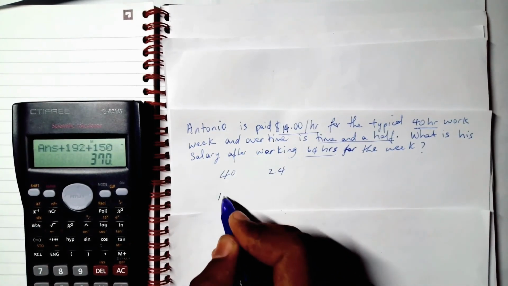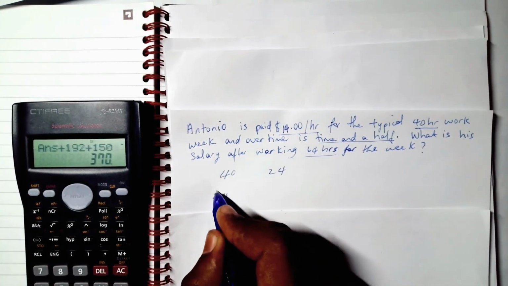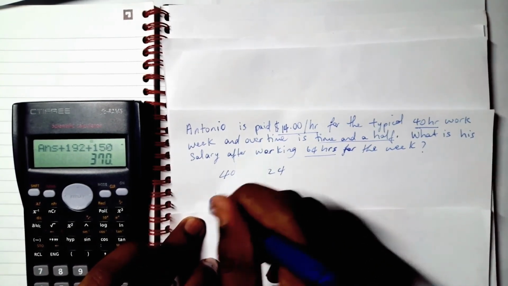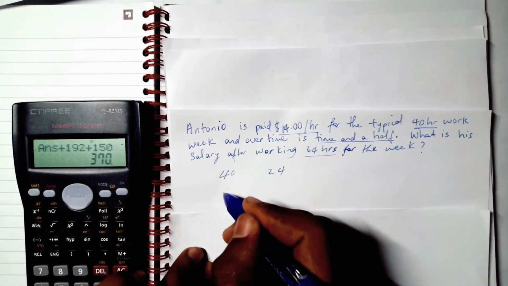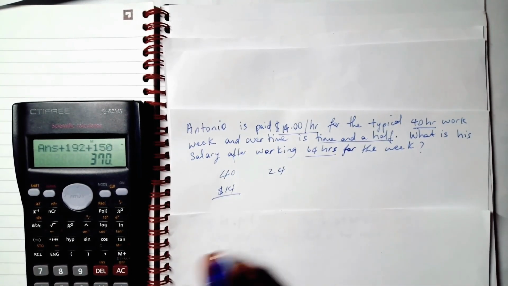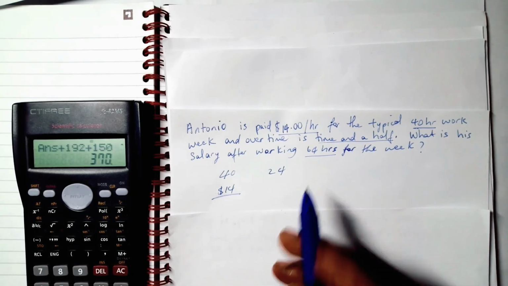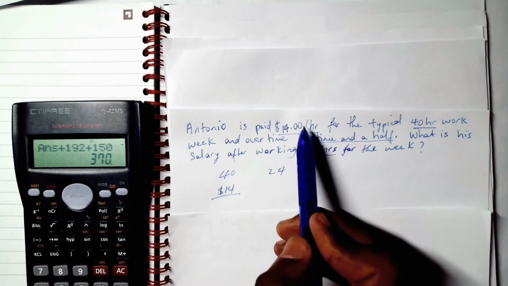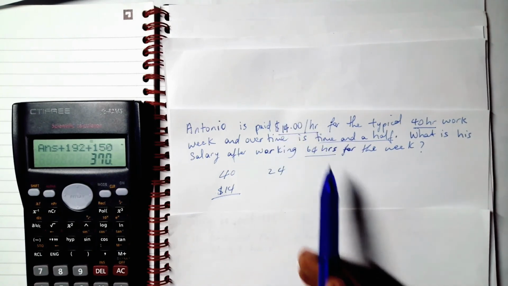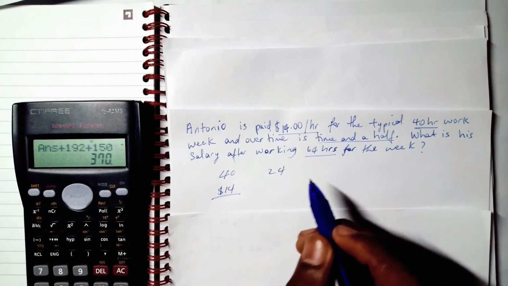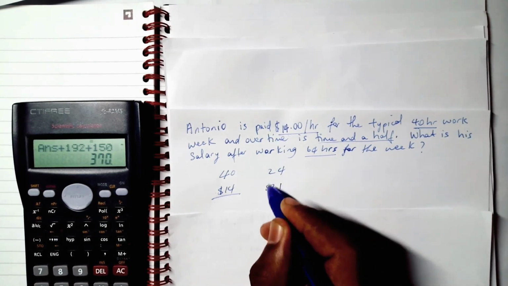He's paid $14 for regular working hours, and he's paid time and a half for overtime. Therefore, it's going to be 14 plus half of 14. It's going to be 7. 14 plus 7 is 21.